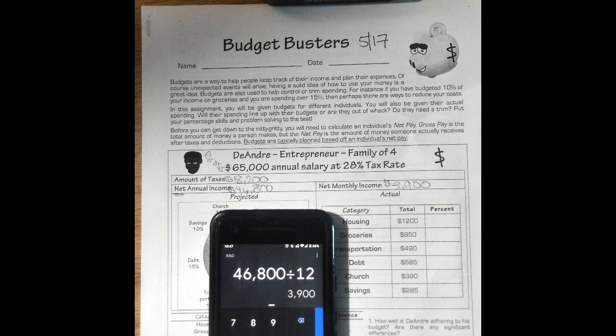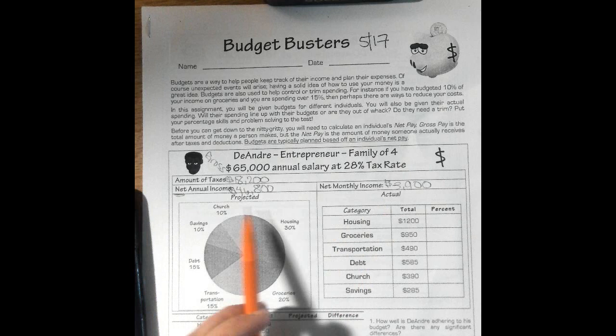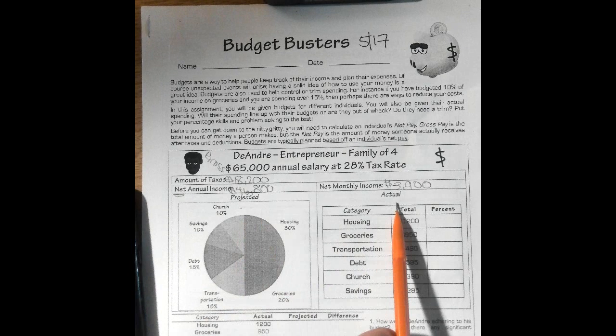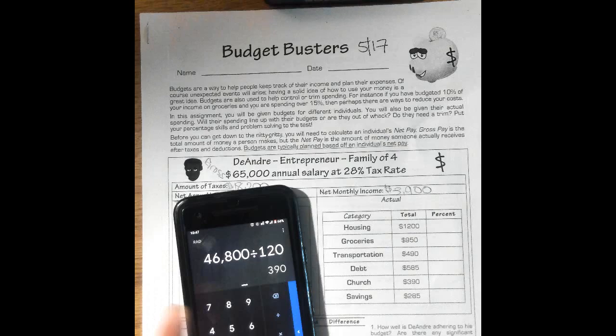And now there's two sides to this. There is a projected side and there is an actual side. And the projected side is what he thinks will happen, and the actual side is what actually happened. And so most people go to the actual side first just because they see the table. And so we'll start there.